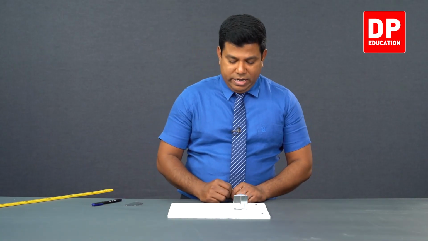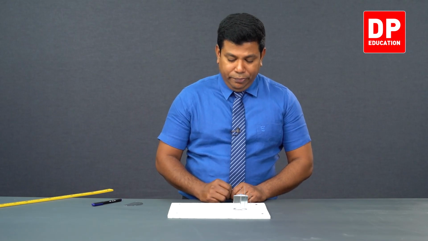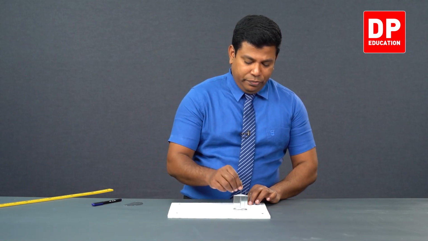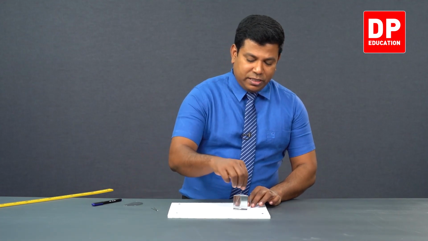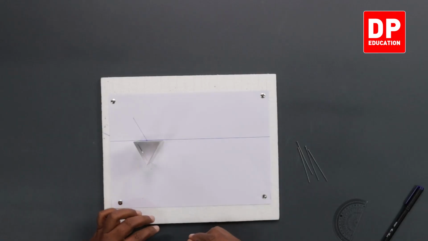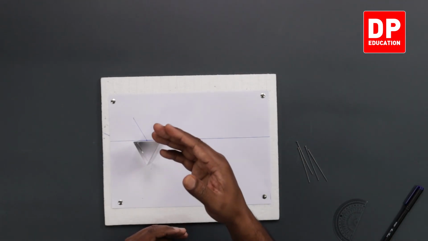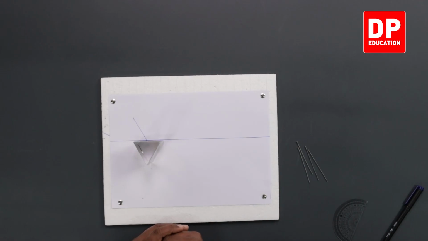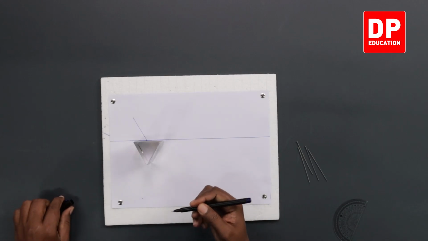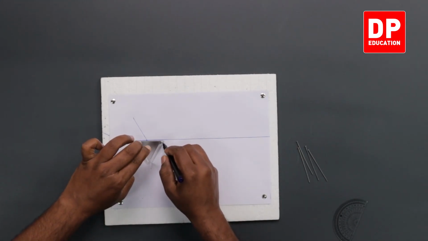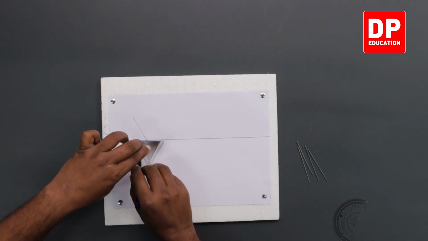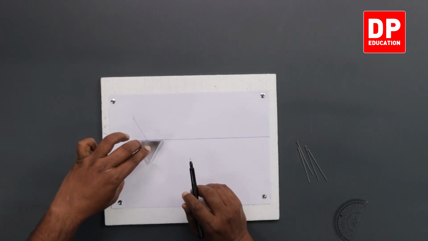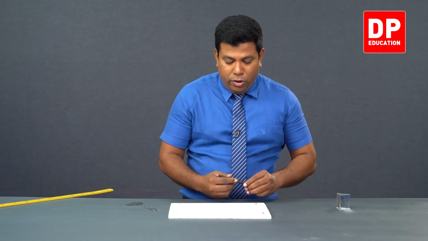Now, let us remove the pins and the prism. But before you remove the prism, make sure you mark the borders of the prism, because to measure the I1 and I2 angles, that means the emergent line's angle and the incident line's angle, we need the prism borders. We have drawn only one border, so let us draw the other two borders as well. Now, let us connect the two points that we marked and we will draw the emergent line.